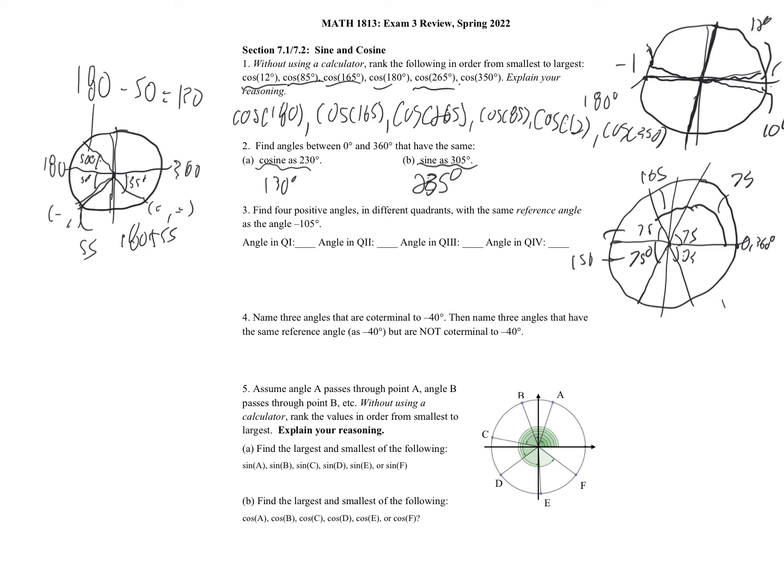So we do 105 plus 150, 255 for the next reference angle, and then in between here is just an angle of 30. So we'd do 255 plus 30, which is 285. And so our angles would be 75, 105, 255, and 285.